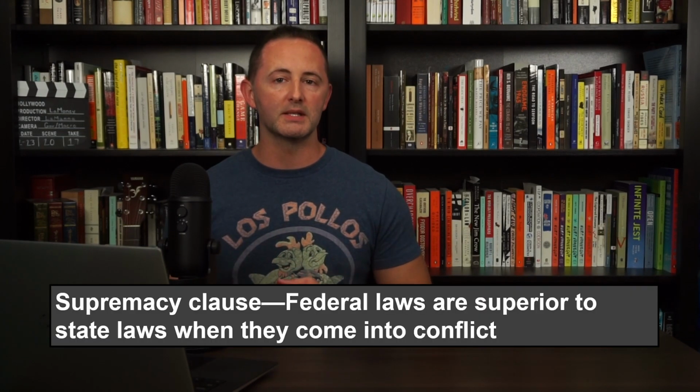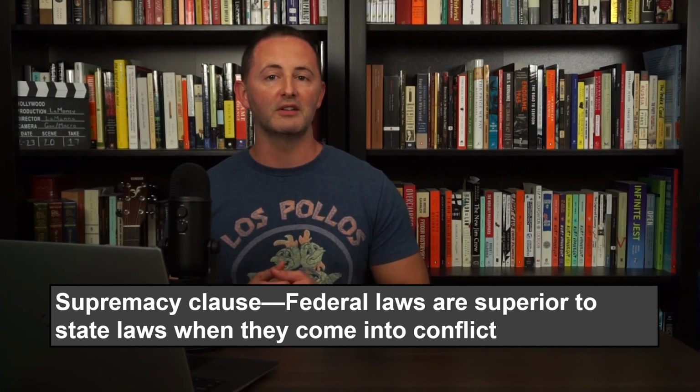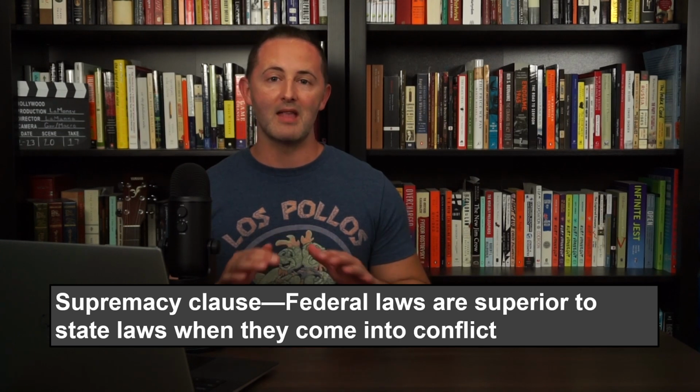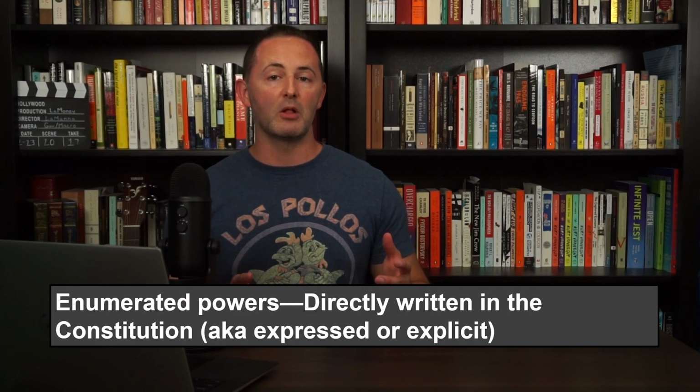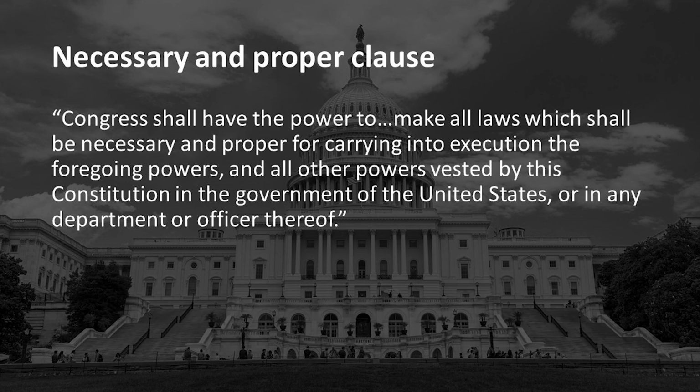Another important clause that has expanded federal power is the Supremacy Clause. It basically says that federal laws are superior to state laws when the two come into conflict. Now you might remember that Brutus #1 had some words to say about this Supremacy Clause. Not a fan. And then there's the Necessary and Proper Clause, sometimes called the Elastic Clause. Article 1, Section 8 enumerated a bunch of powers of Congress, and then at the end, the last line says, and oh, by the way, Congress also has the power to make all laws which shall be necessary and proper for carrying into execution the foregoing powers.